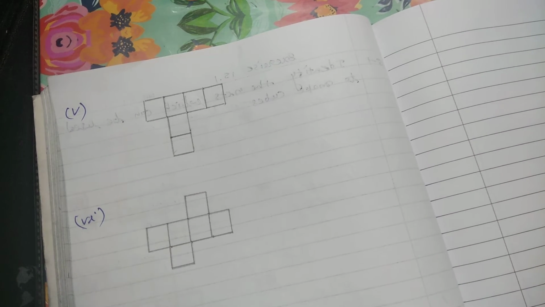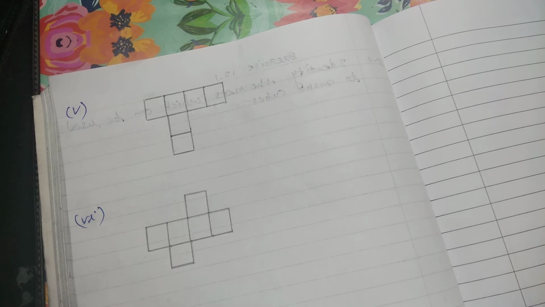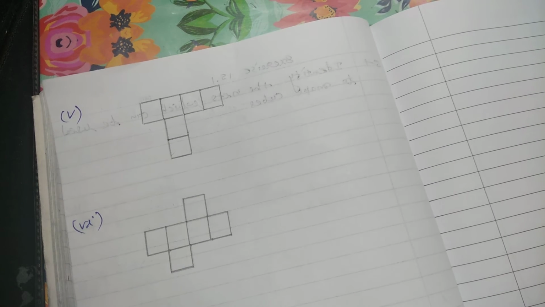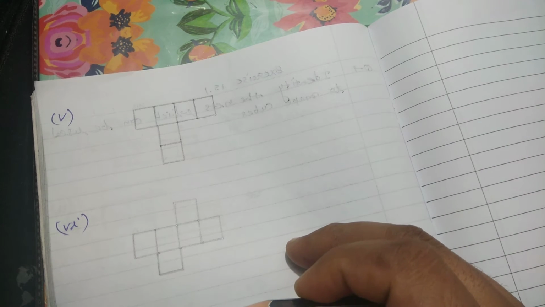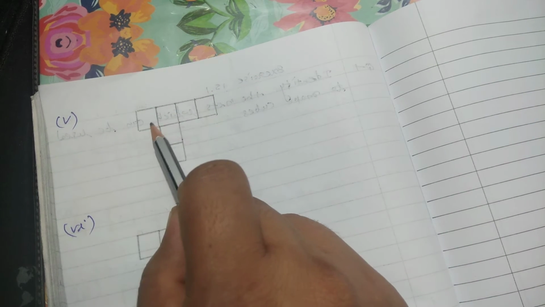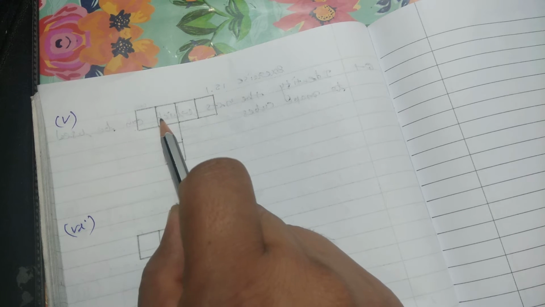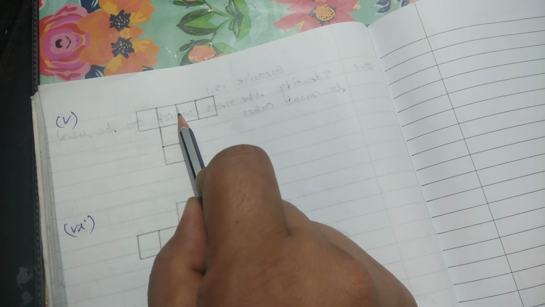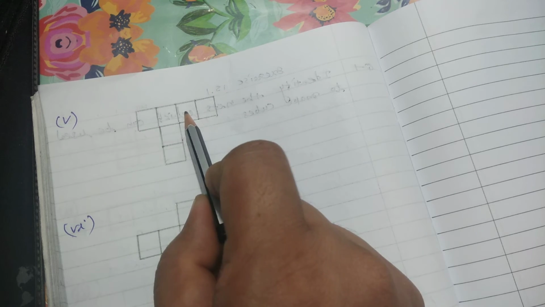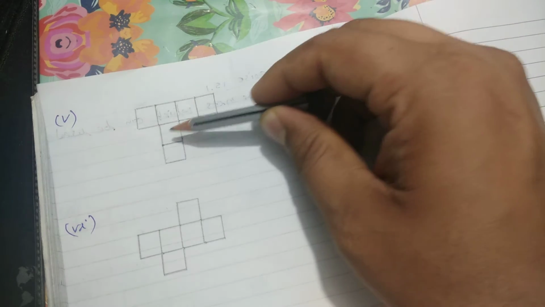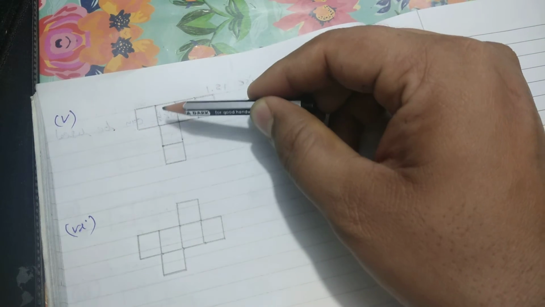Next, number 5. Now each and every time we do not have to make a net of paper and then fold it. Now you have to visualize. So just visualize in your mind and fold this net. Now we are folding this net. From here we have to fold, from here we have to fold. So these 1, 2 and 3 faces of the cube will be made, and this we have to fold. Now from here we have to fold, and from here we have to fold.